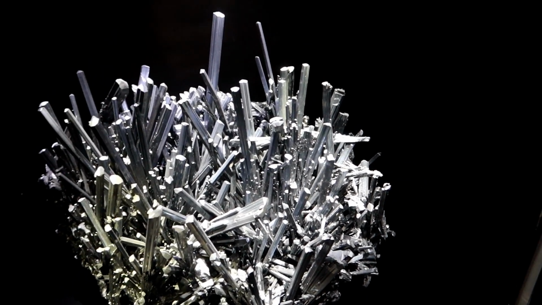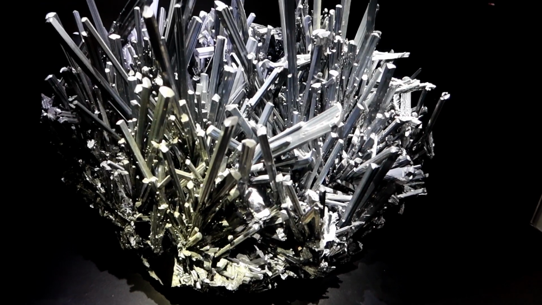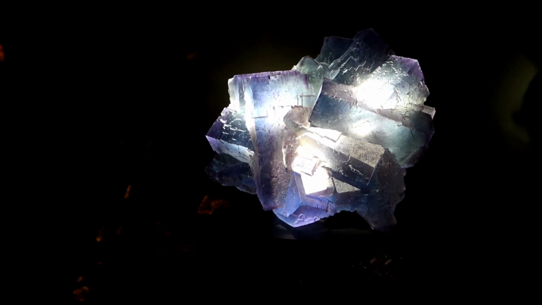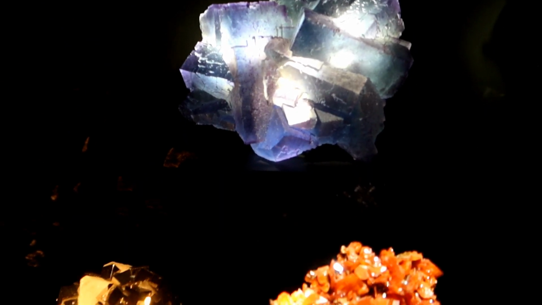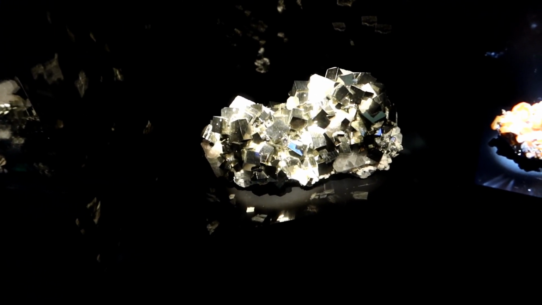That's called stibnite. Never seen anything like that. Now I got some fluorite, but my fluorite doesn't look like that. My fluorite also fluoresces under a black light. Alright, and that's pyrite and fluorite. And then this red thing here, what is that? Wolfenite. That's pretty too.